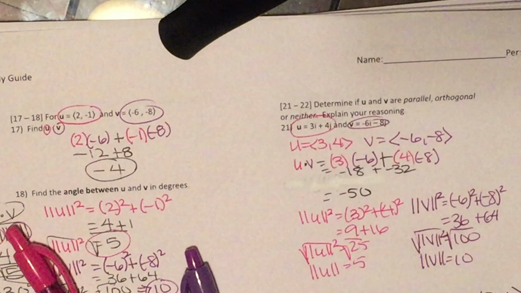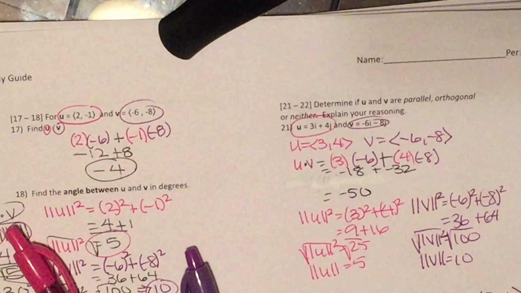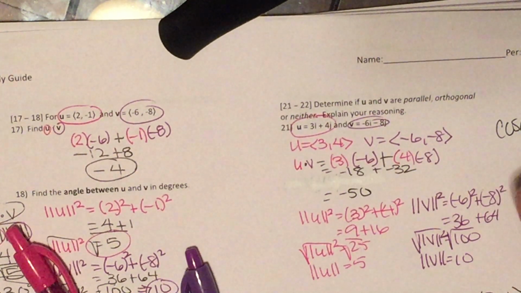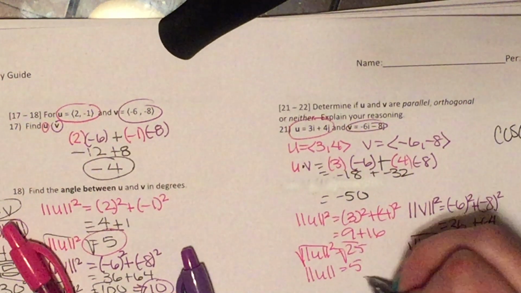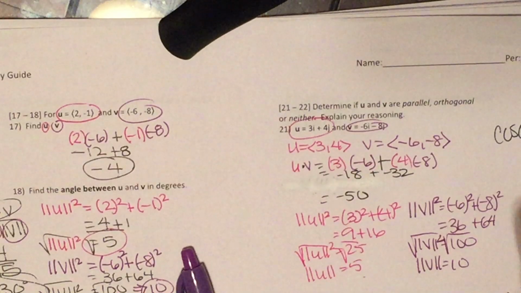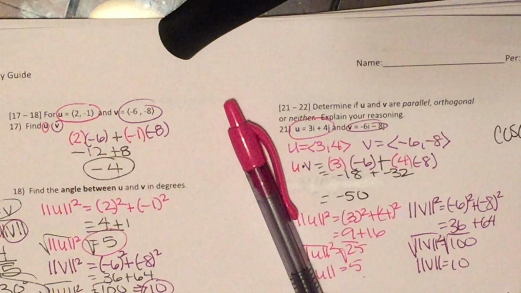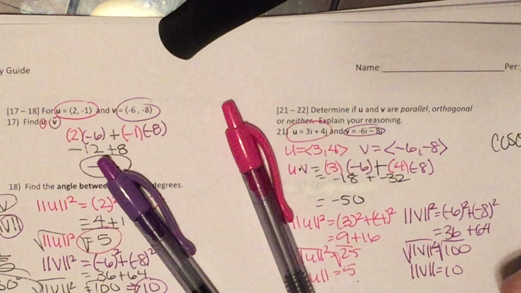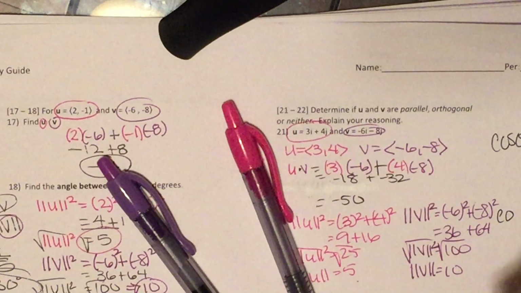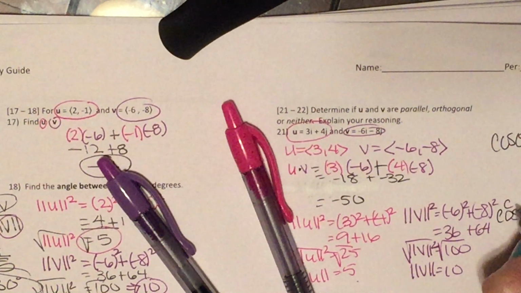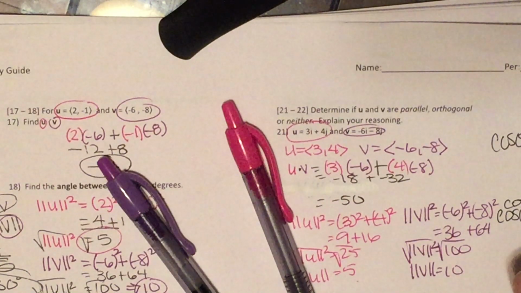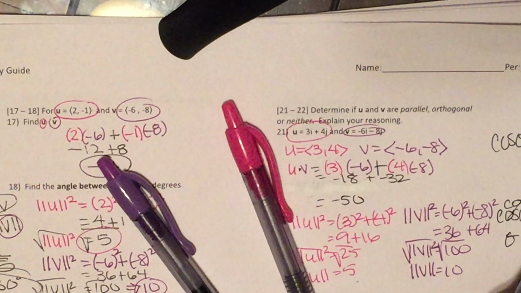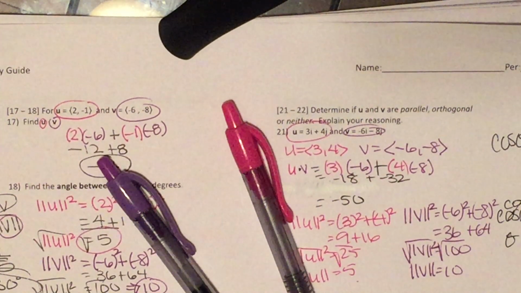Okay, so then I'm going to do our equation here, and so I'm going to have cosine of our angle equals the dot product, which is negative 50, over 5 times 10. 5 times 10 is 50, so I get negative 50 over 50, which is negative 1. And I think we're going to have another parallel angle, because if you cosine inverse both sides, then cosine inverse of negative 1 is 180. I remember that from first semester.